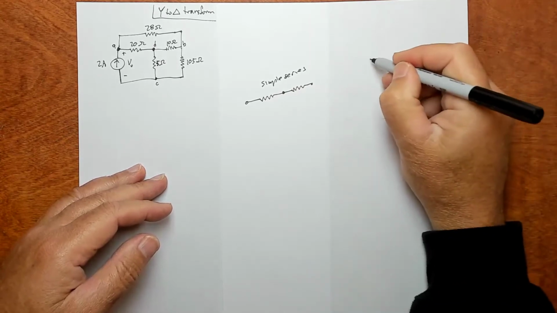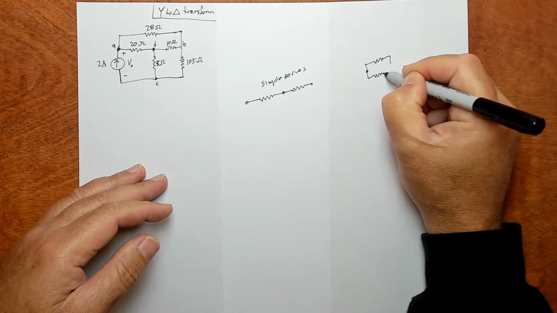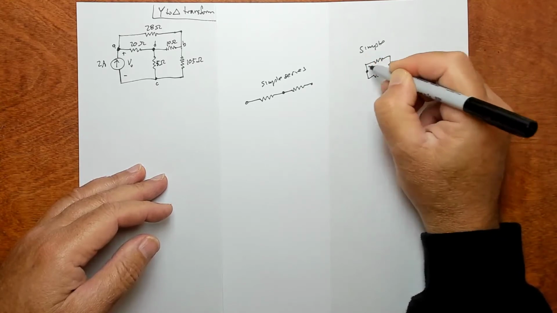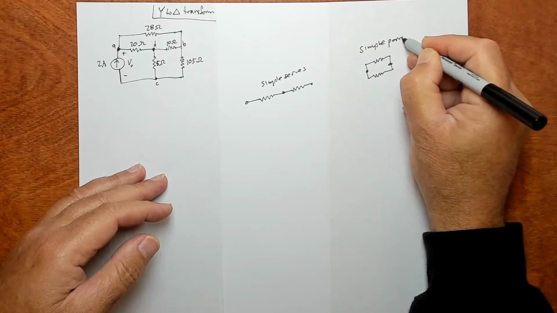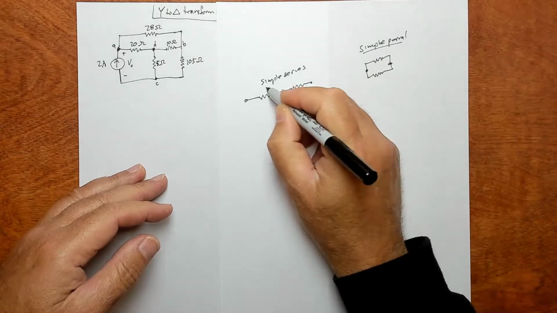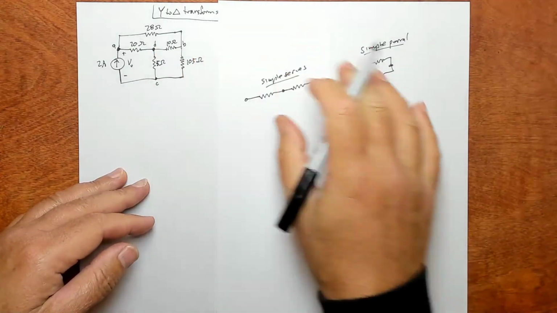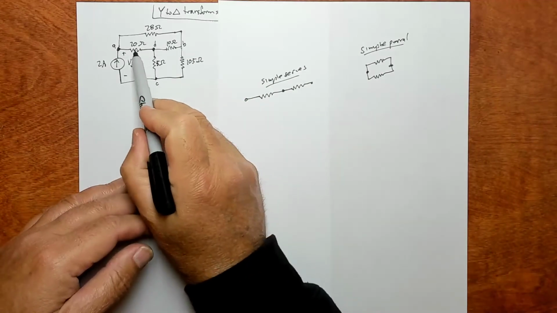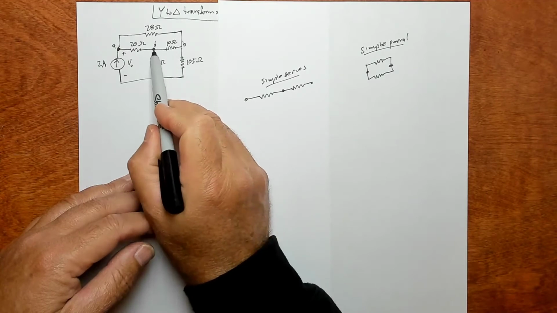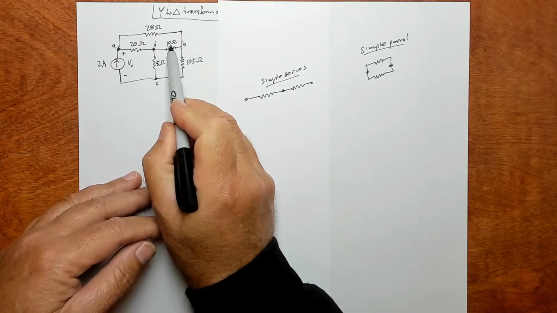And then we've got simple parallel, where 2 resistors share 2 nodes, and there's nothing else in between these 2 guys. So we don't have either one of these cases in here. The 10 and the 20 are in series, but there's also this guy coming off of here, which screws up the simple series.